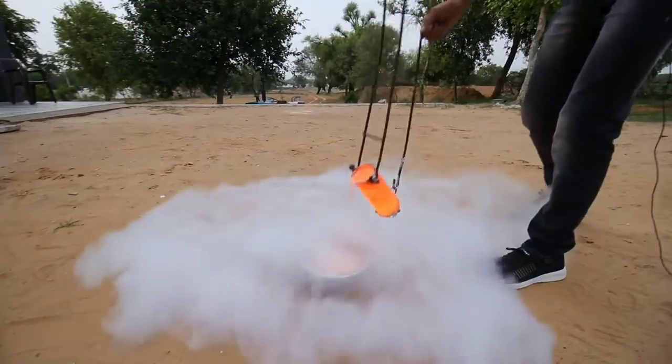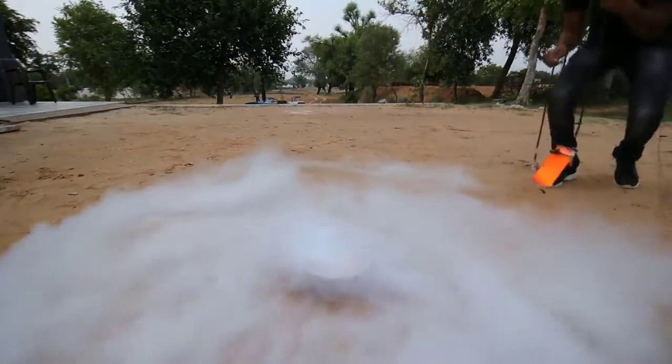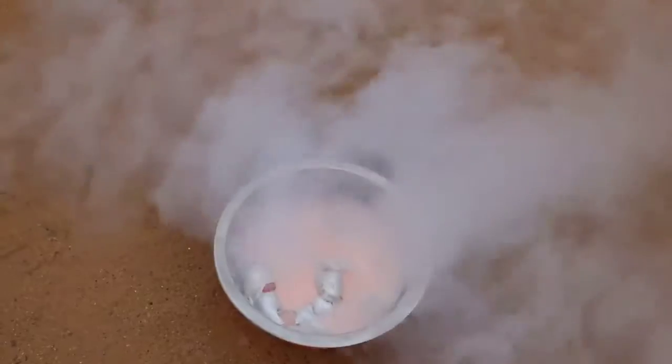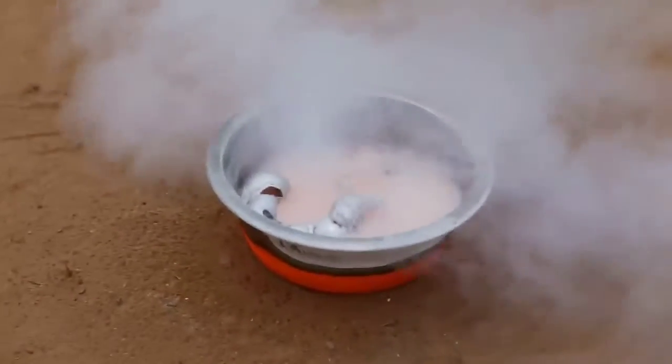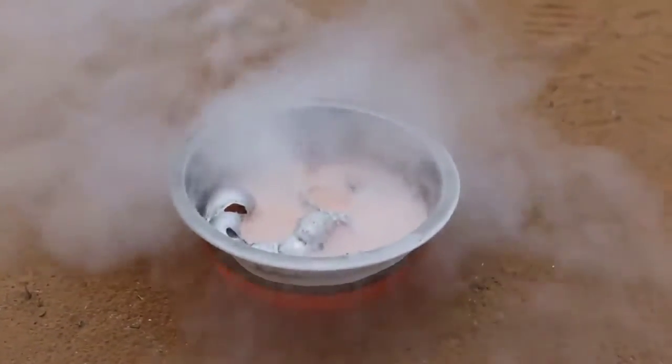Clouds are created here. Wow, the clouds are on the earth. What a beautiful scene of nature. Now the molten aluminum is cooled down and all the liquid nitrogen is lost into the atmosphere.